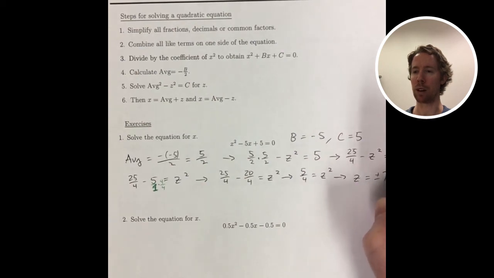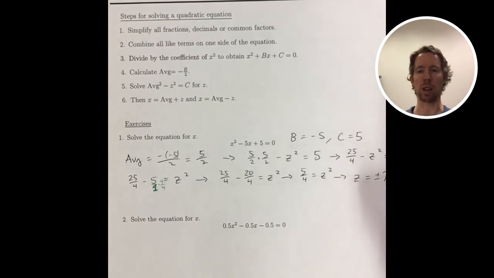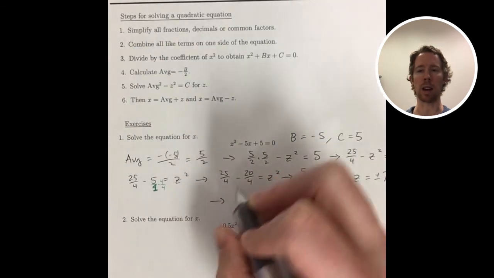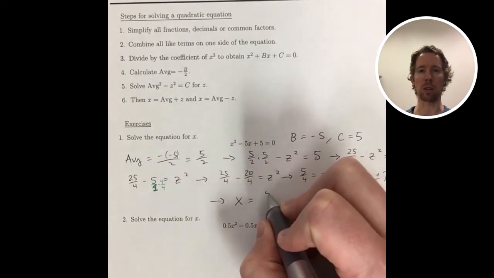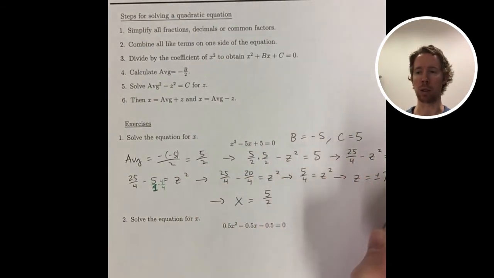25 minus 20 is 5. Now I take the square root of both sides. The square root of a fraction is just the square root of the top divided by the square root of the bottom. I need a plus or minus out in front because the plus or minus version will solve the previous equation with the square.